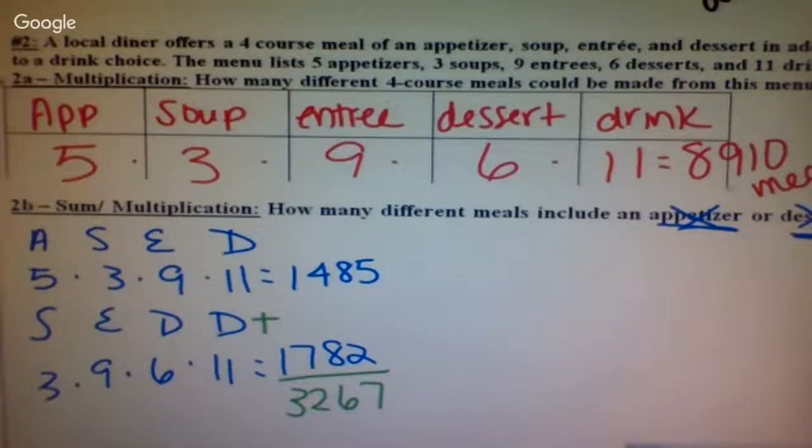It's crazy how one number can make you up that much. Right. 5 and 6, and that's a big difference.